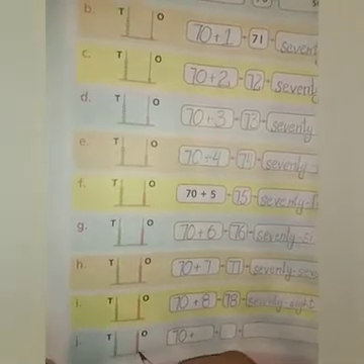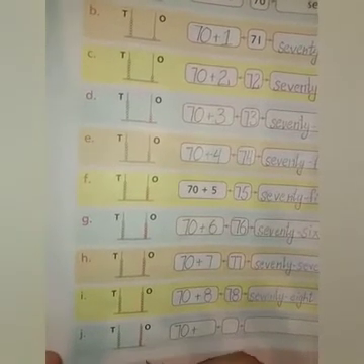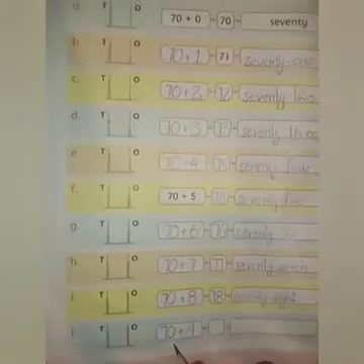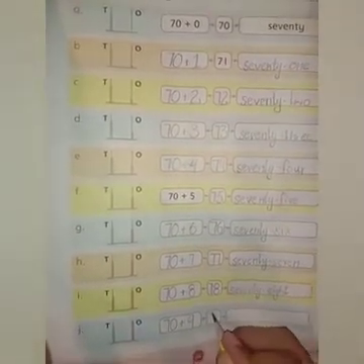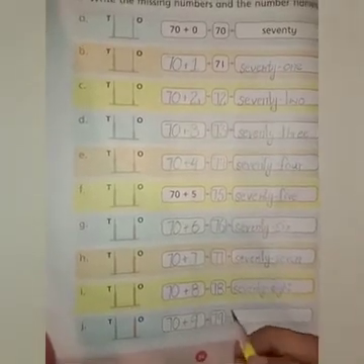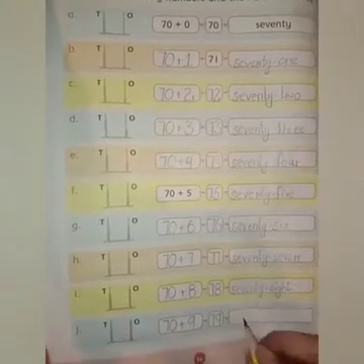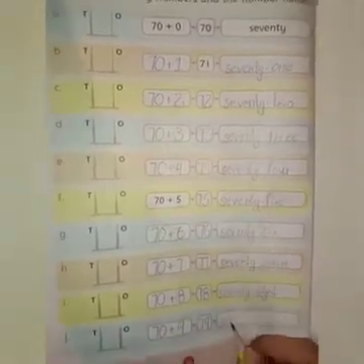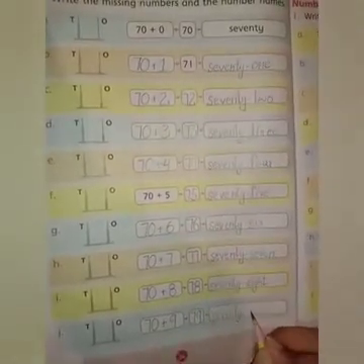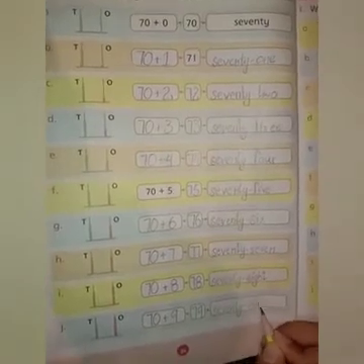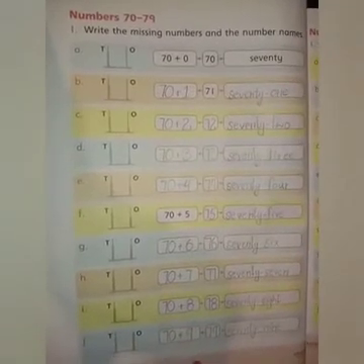Then here we have 1, 2, 3, 4, 5, 6, 7, 8, 9 ones. Right? 9 here. When we add these two numbers, 70 and 9, we got the answer 79. Students, 79 in number. Now we are going to write 79 in words here as seventy-nine: S-E-V-E-N-T-Y, 70, N-I-N-E, 9. 79 in words. Students, our today's work is complete.